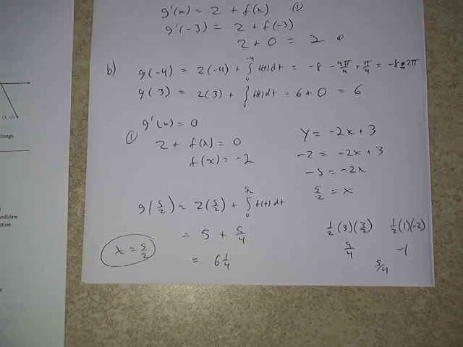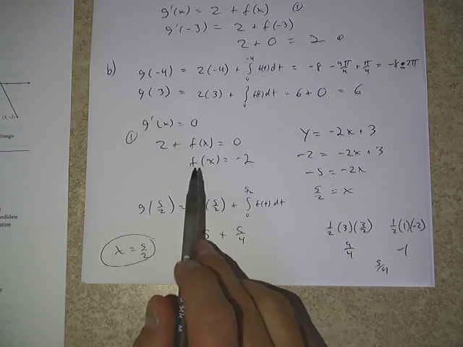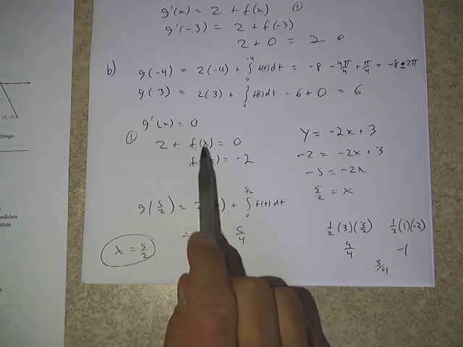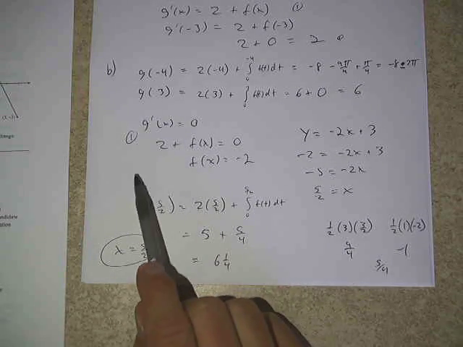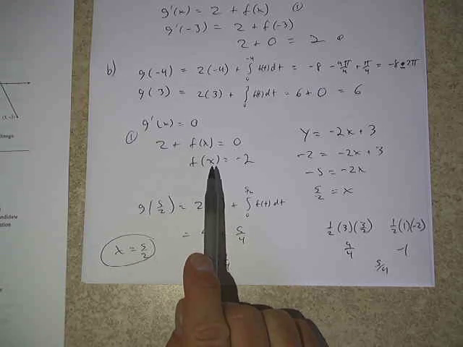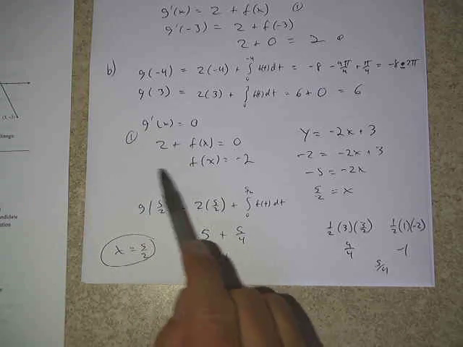And remember, the justification here is the candidate test. You've shown that there are only 3 candidates here, and yours is the biggest because you showed this one is 6 1/4 compared to these two, which are clearly smaller.